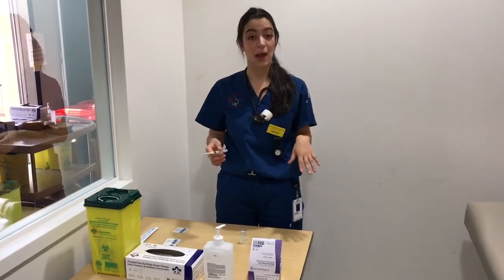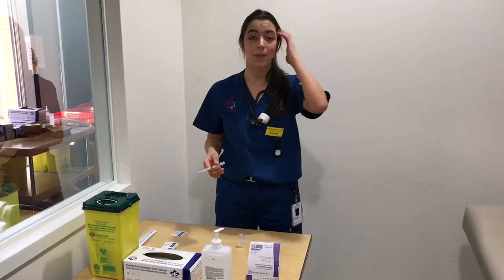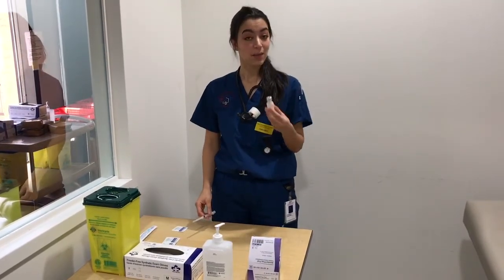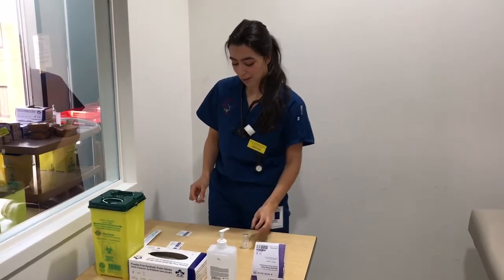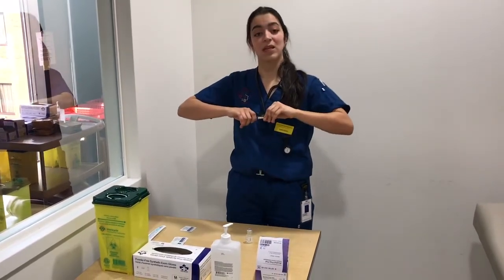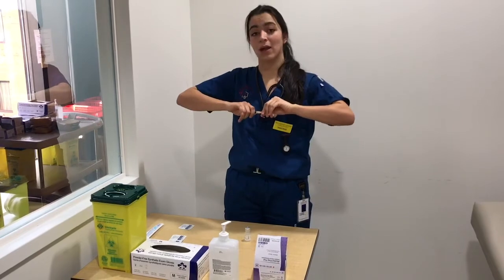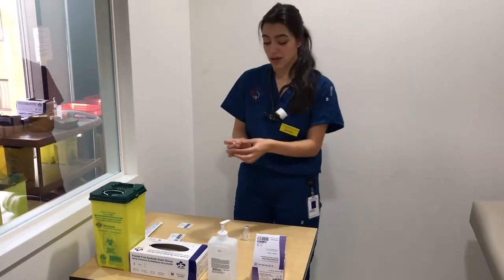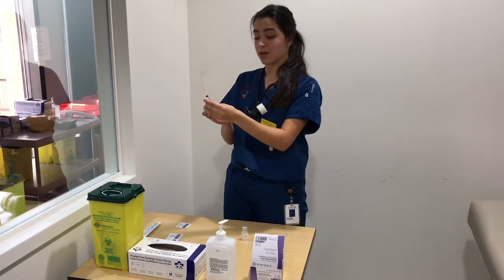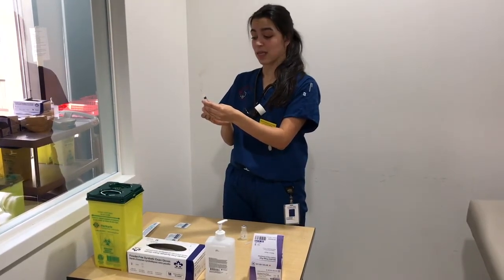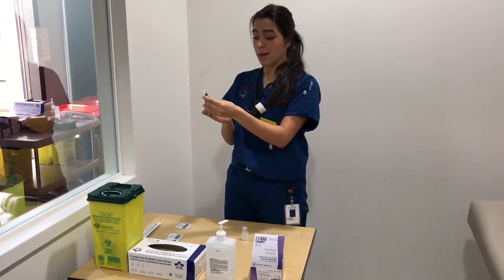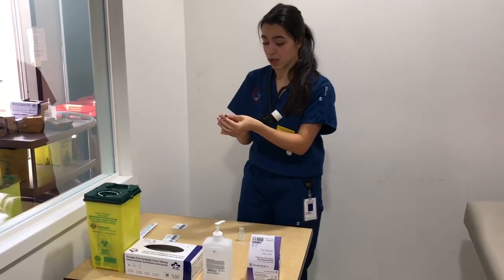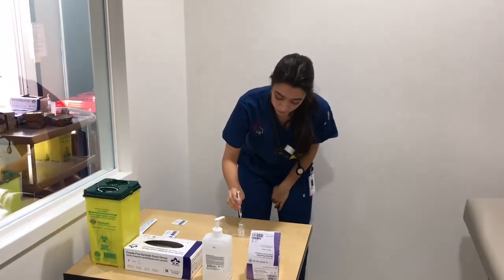So next what you're going to do is check the MAR and ensure that you're giving the right amount of medication. In this case, for my patient, they need 1 milliliter of sodium chloride. So what I'm going to do is open up the needle with my arms at a 90-degree angle and pulling away from me. And then I'm going to draw up the amount of medication that I would need, in this case 1 milliliter, in air, because I'm going to be injecting that into the vial to create positive pressure.